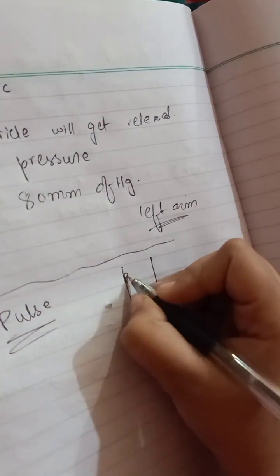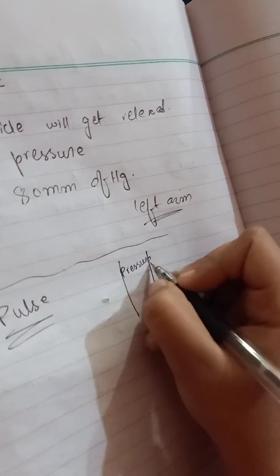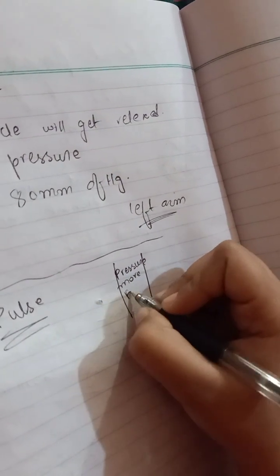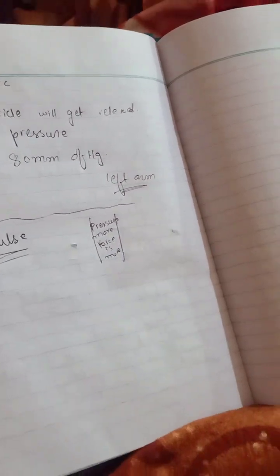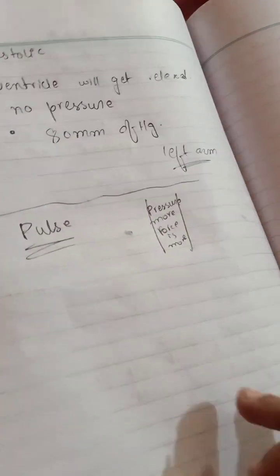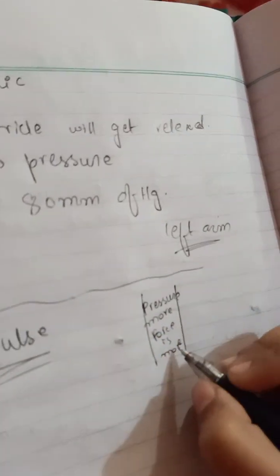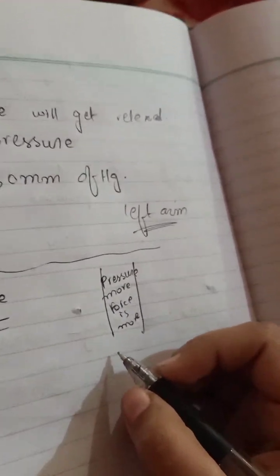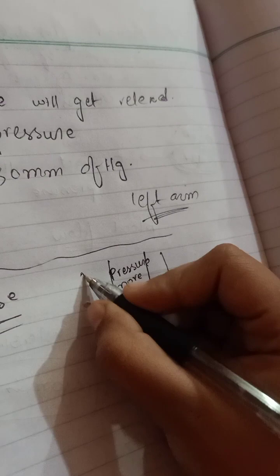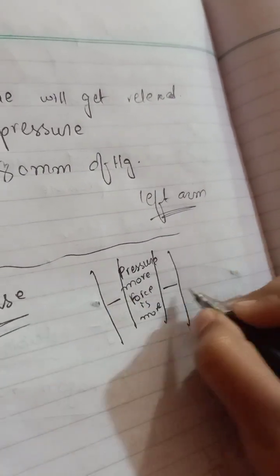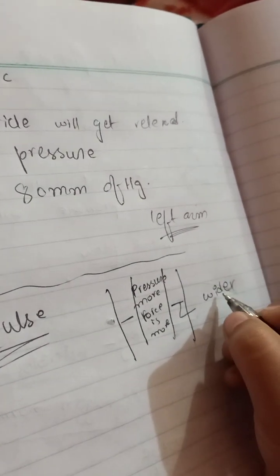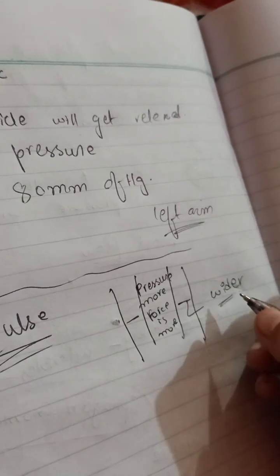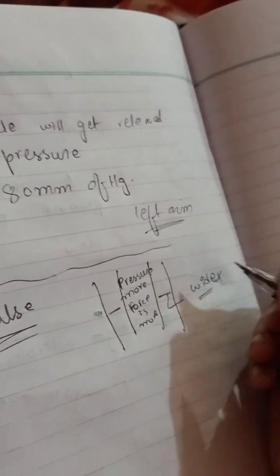What is pulse? Here, for example, the pressure is more, the force will be more. Okay, pressure is more, force is more. So here the arteries will get wider because of the pressure. Arteries, as you all know, have elasticity, so they can become wider.